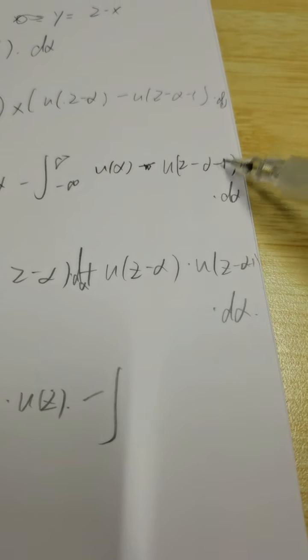For the next part, the same idea as before, I just directly write it out. I don't need to explain more for this part.